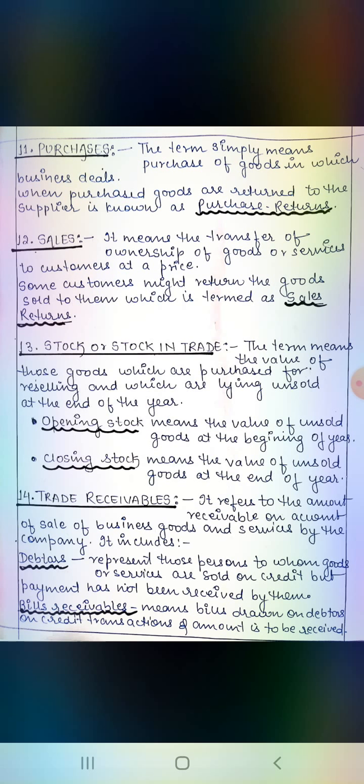Like हम गुड्स आपने सेल किया और उसमें कुछ डिफेक्टेड निकल गया या कुछ डैमेज हो गया तो कस्टमर आपके सेल किए हुए गुड्स आपको रिटर्न भी कर सकते हैं, तो this is known as sales return. The next thing is stock, and stock in trade. देखिए the term means the value of those goods which are purchased for reselling and which are lying unsold at the end of the year.